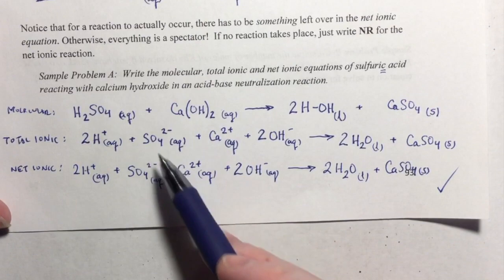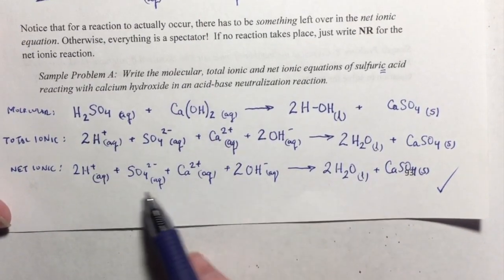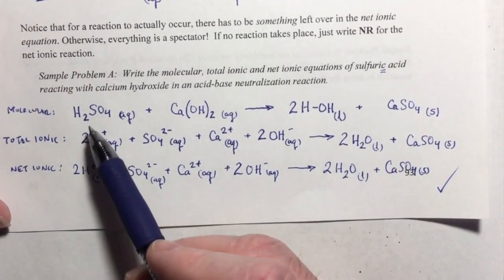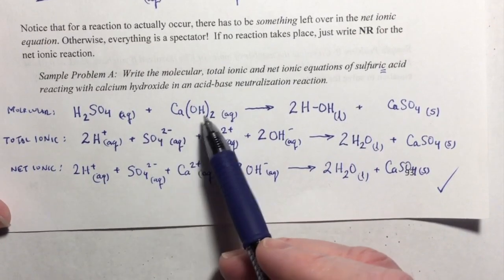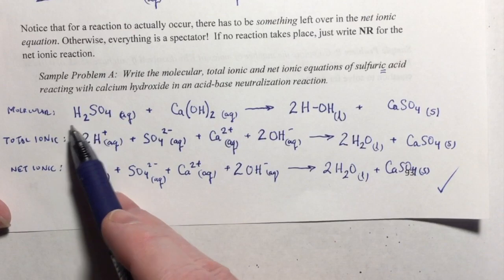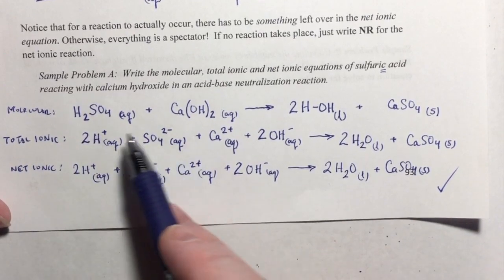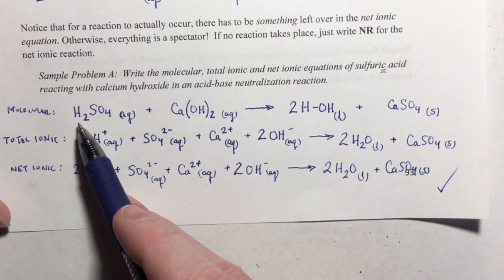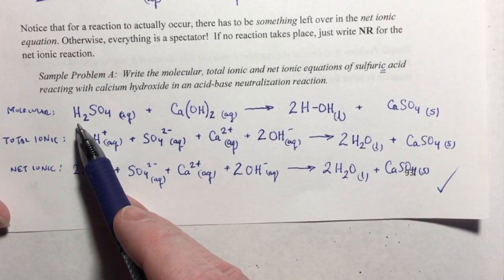So what happened in this? Well, it looks like everything absolutely reacted. So when this acid found this base and they interacted in solution, the hydrogen cations from the acid, well, they were technically in the form of hydronium ions because they had been donated first to water to form H3O+.